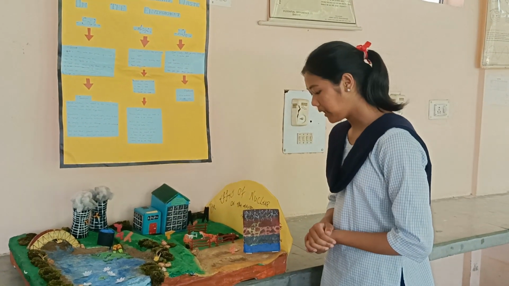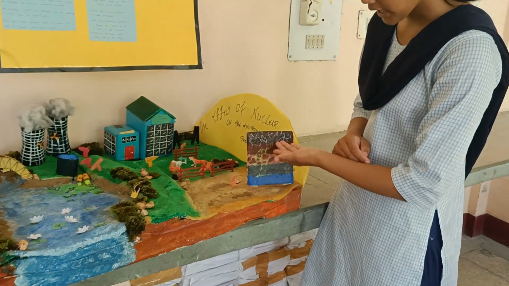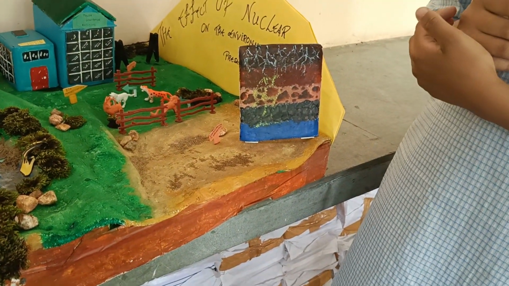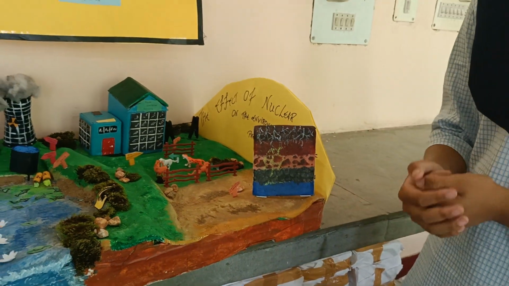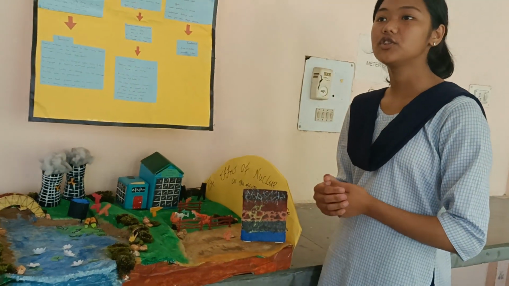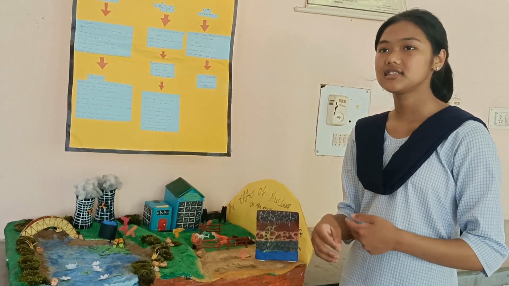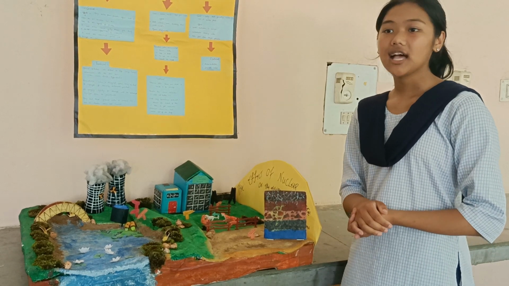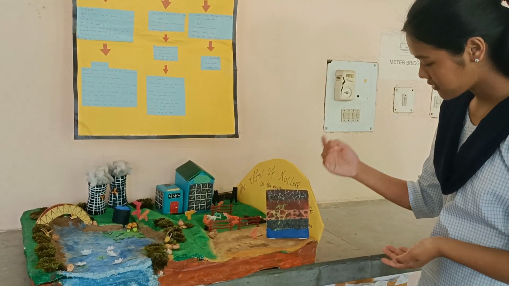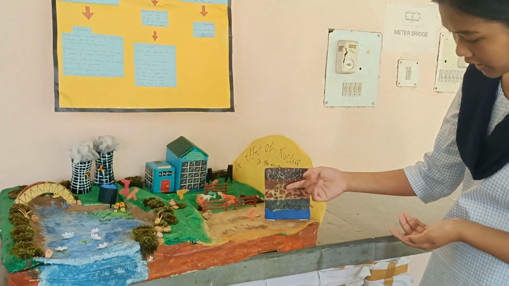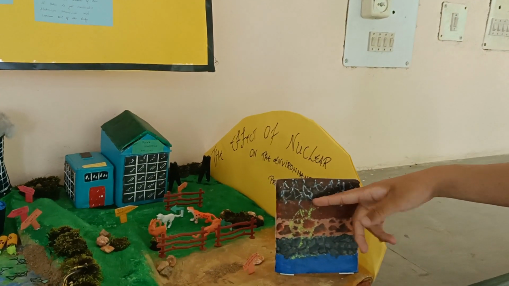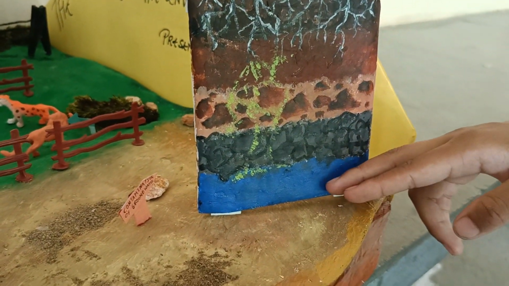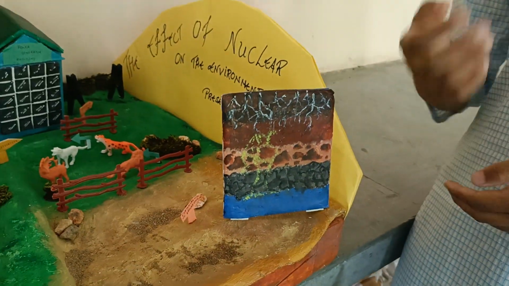For example, it can make the topsoil hazardous and toxic. It can also make the topsoil infertile for plantation, and it can disturb the nutrient cycling by increasing the density of the soil through the loss of arthropods such as worms. And lastly, it can also contaminate the groundwater, as we've seen here. This is uranium, and it can seep down through these different soil layers, through the bedrock, into the groundwater, and contaminate it.